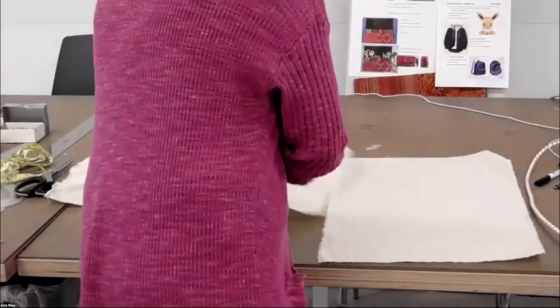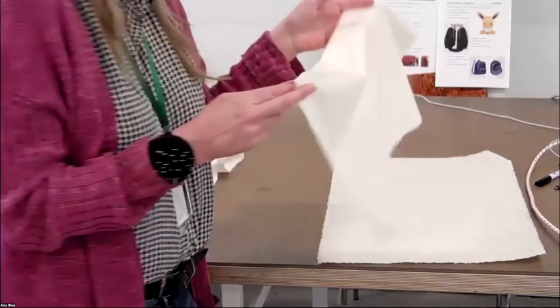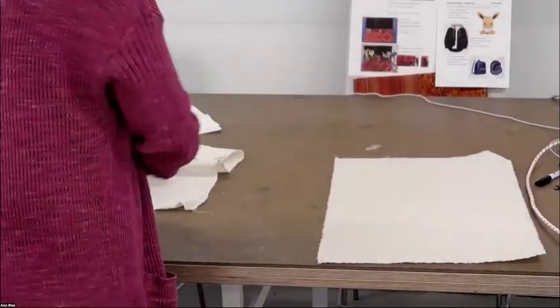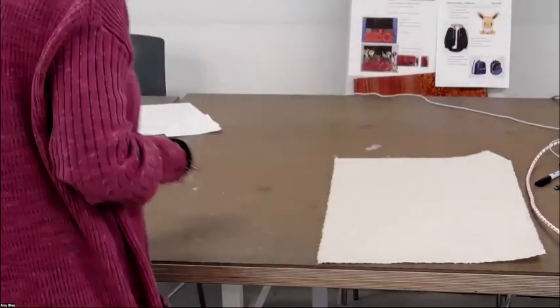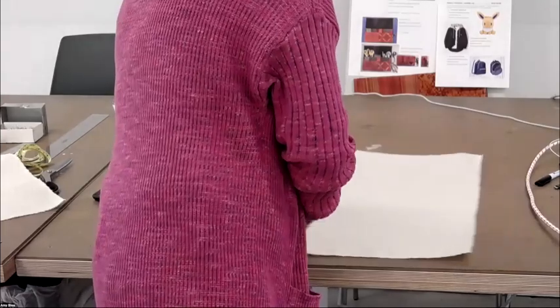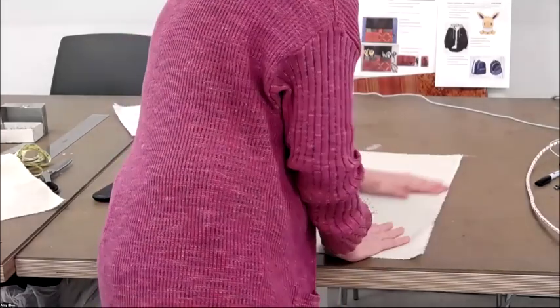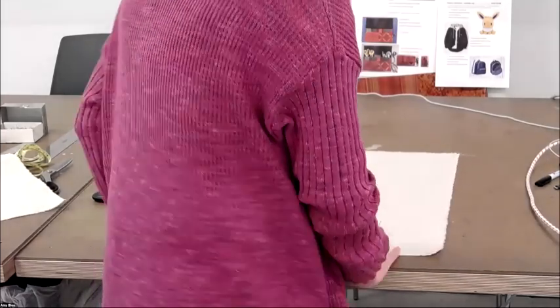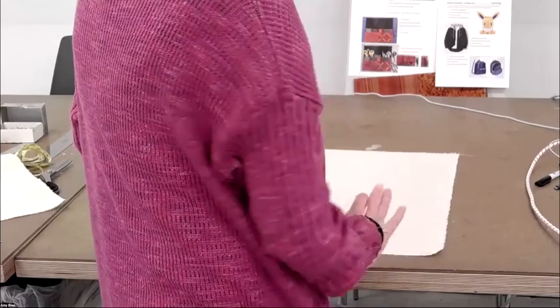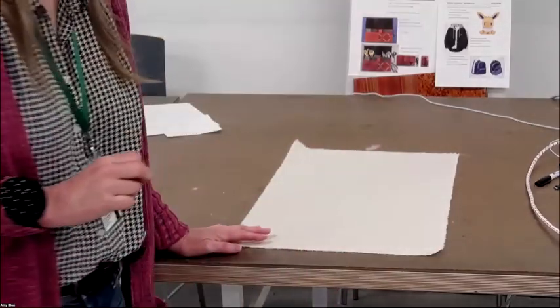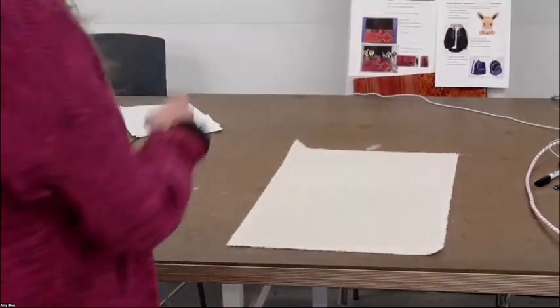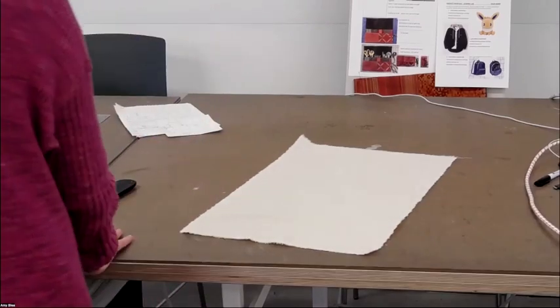So I'm going to work with front. I have my back muslin already prepared. I'm going to put it to the side. So this is my front muslin. It is 15 inches wide by 24 inches long. Be sure that when you prepare your muslin that, I guess I should work over here, you guys.